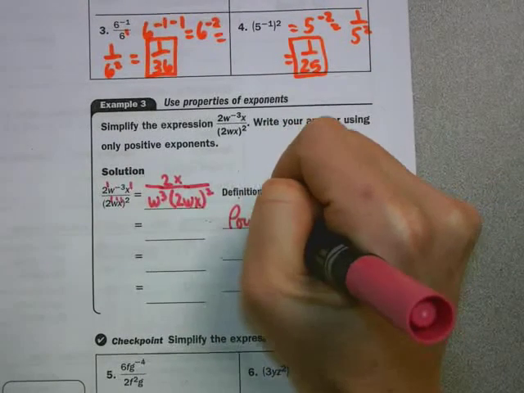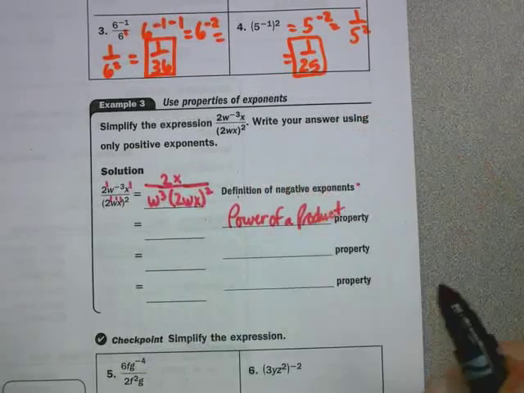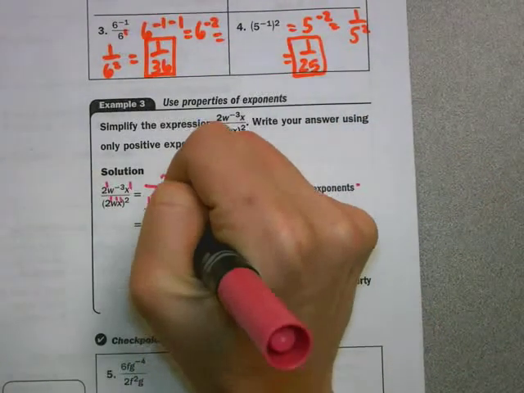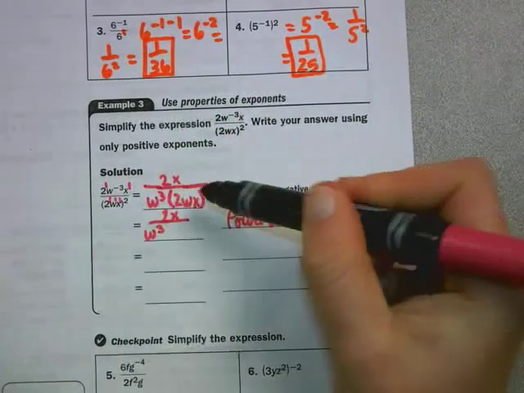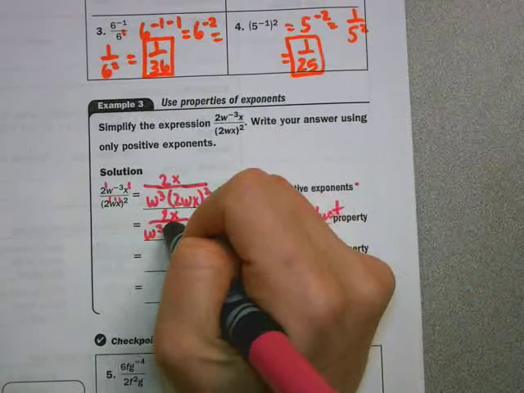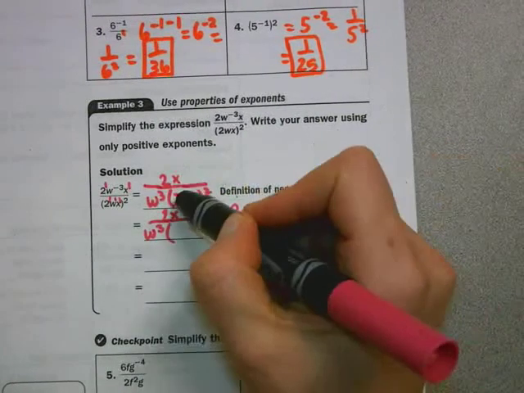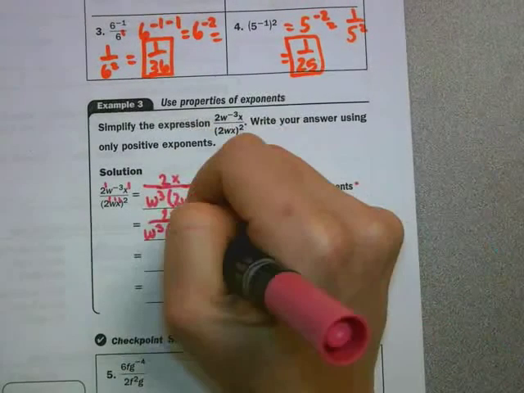Okay, in order to do that, the 2x still is on top. The w to the third is on the outside. It's not raised to this power of 2. Then what happens is everything inside there gets raised to the power of 2. So 2 squared, I'm just going to write 2 squared is 4. W becomes w squared. X becomes x squared, because their exponent was originally 1, remember.